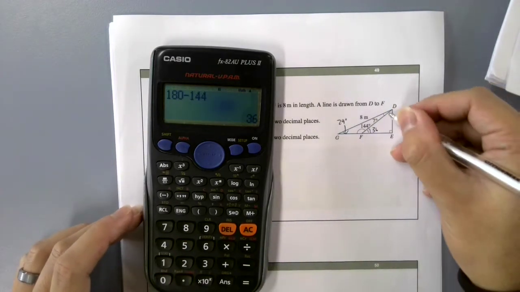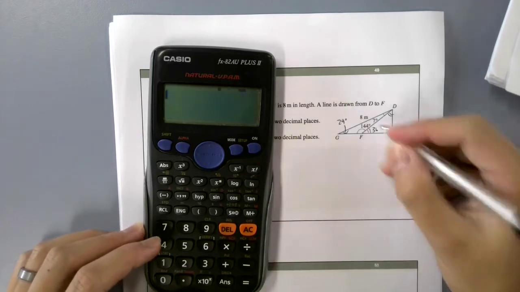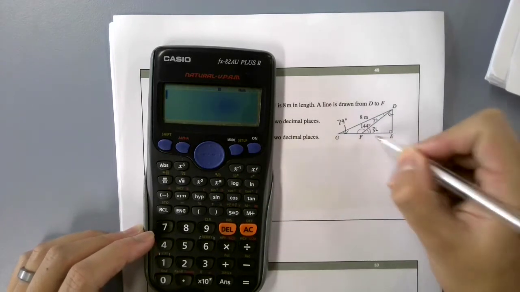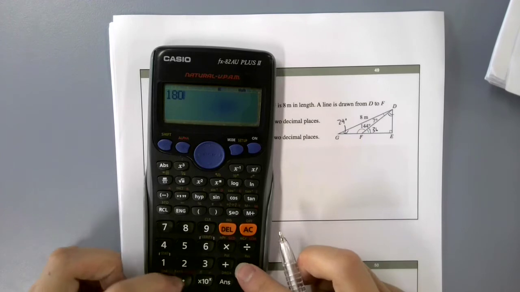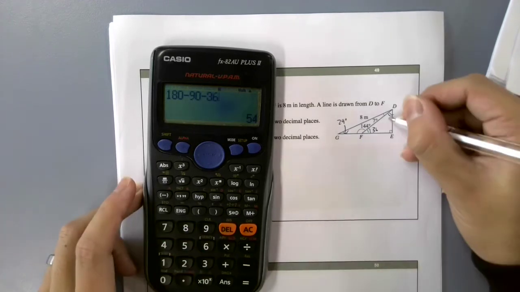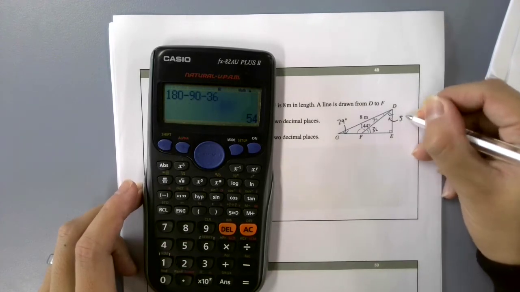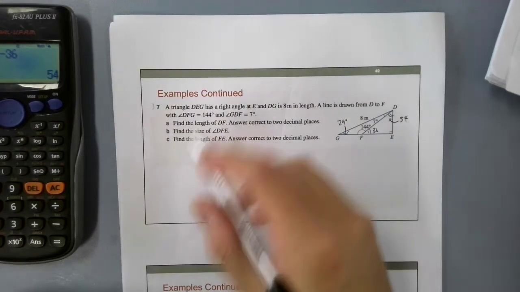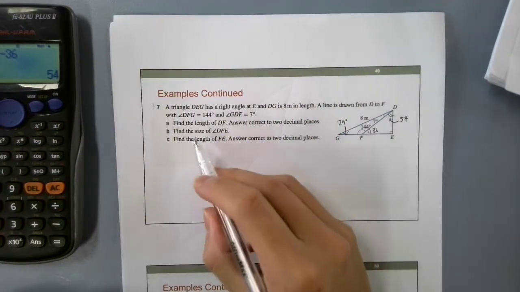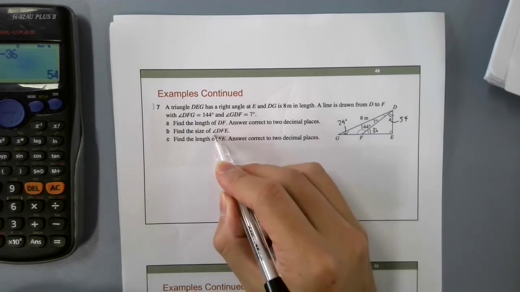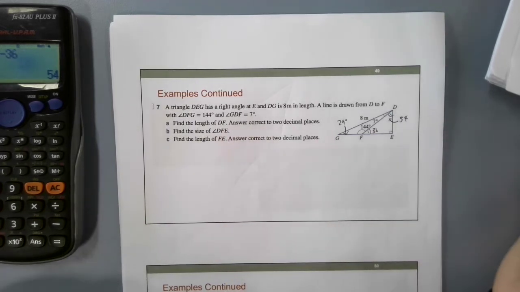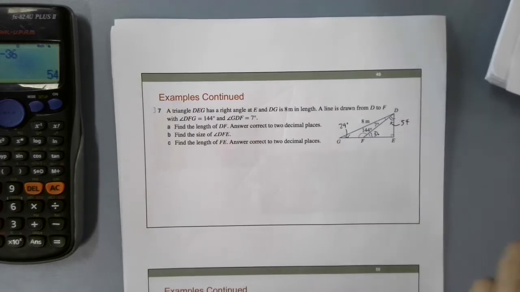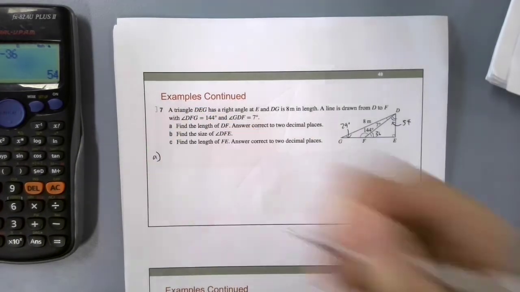We can also work out this last angle here, because 180 minus 90 minus 36 will give us this angle. And we've already worked out so many bits of information before we even answer the question. You'll see question B asks us to find angle DFE. We've already done that. But we'll work through the questions now.